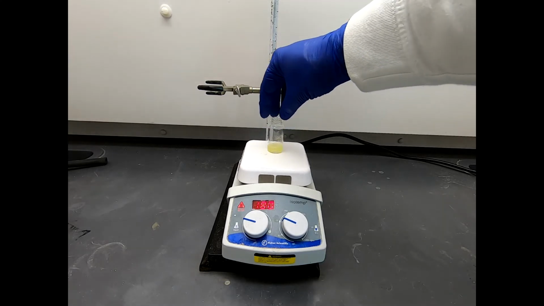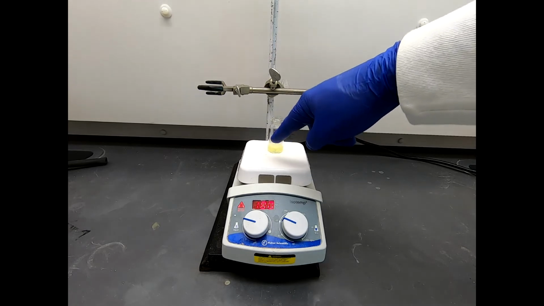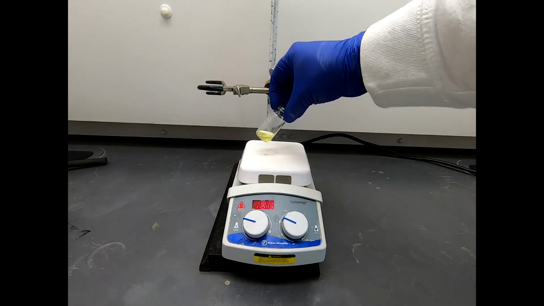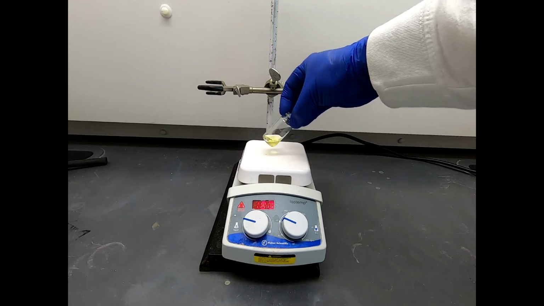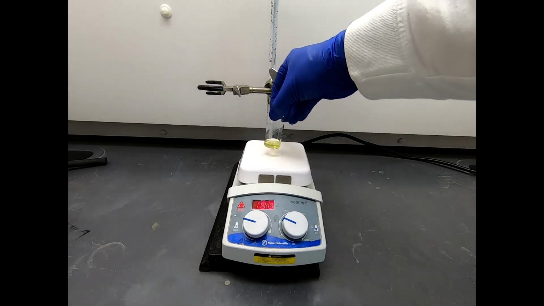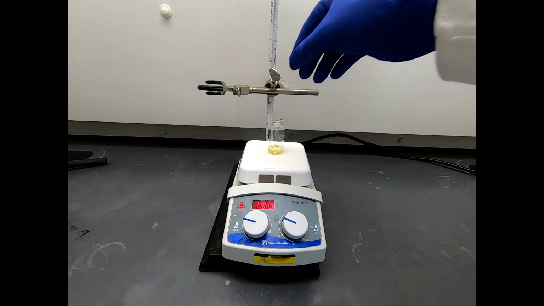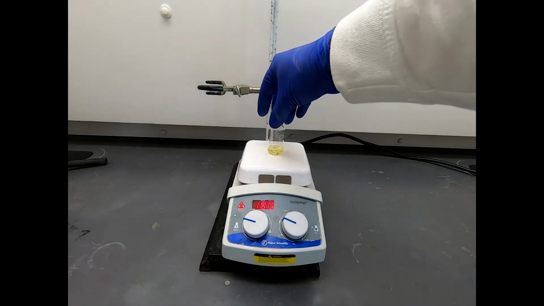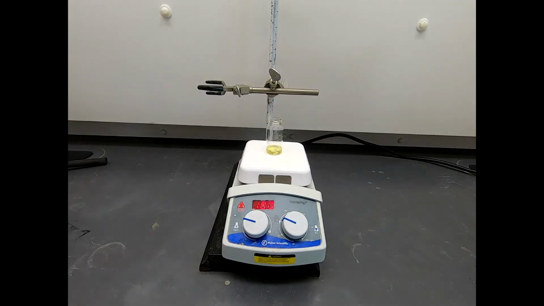And if you notice, on this side where I put in the solid, I got a little solid on the side. So I am going to see if I can't rinse that down in. And again, this is not nearly as reactive as pure sulfuric acid. The sulfuric acid has now been diluted into acetic anhydride and glacial acetic acid. But this is a pretty acidic mixture.